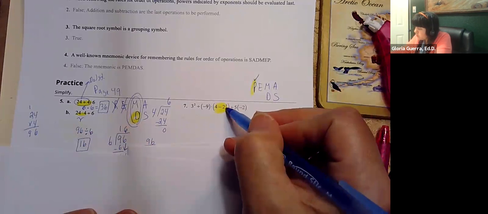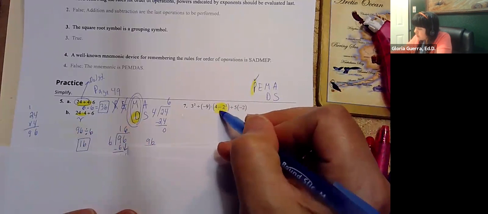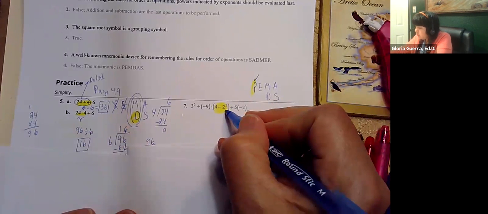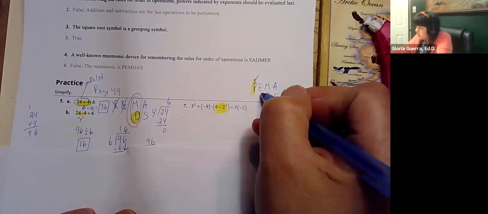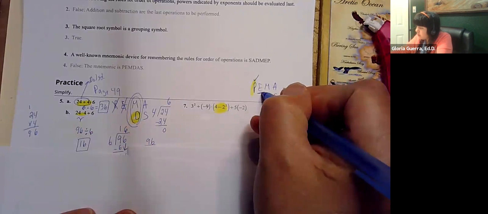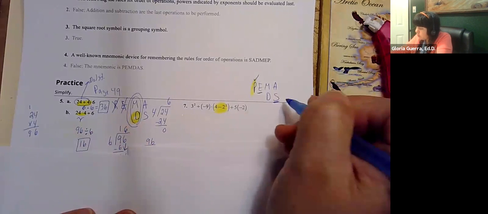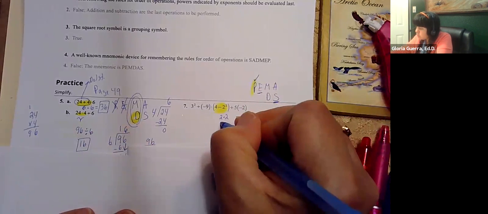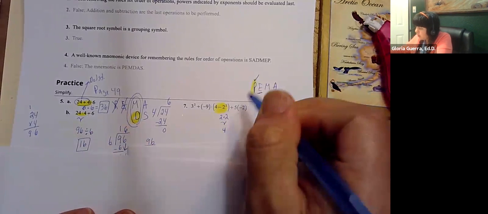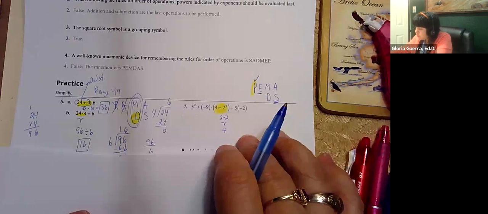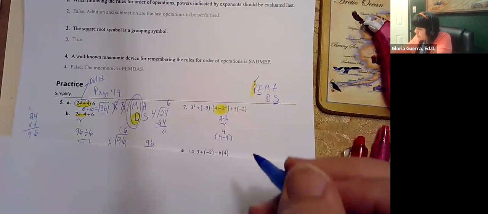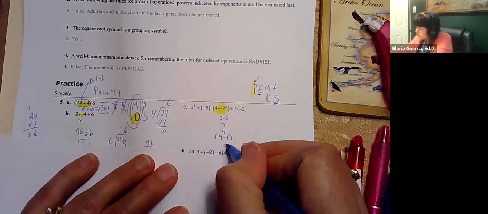You have subtraction and you have exponents. So the exponent would come before any subtraction. So you want to do 2 times 2 next, which is 4. And then you're going to do 4 minus 4, and that gives you 0.